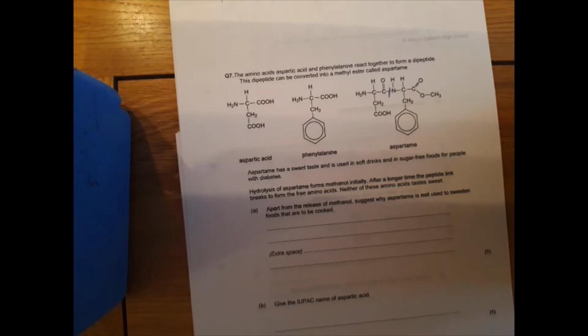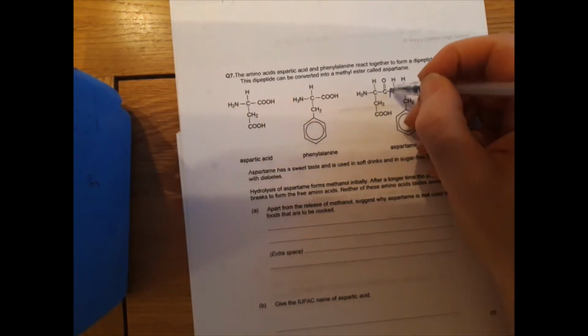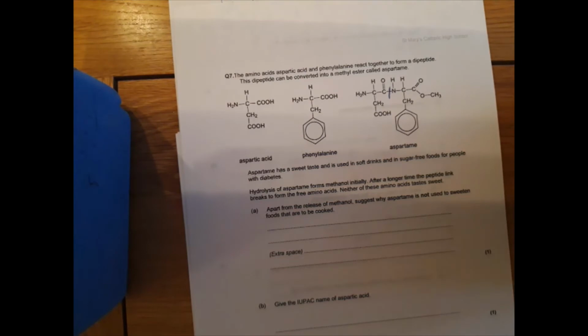Question 7. Forms non-sweet amino acids. Heating it could speed up the breaking of those bonds. I suppose I didn't really say that, did I?